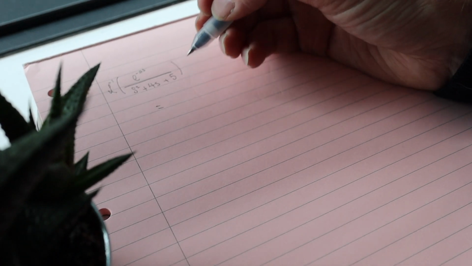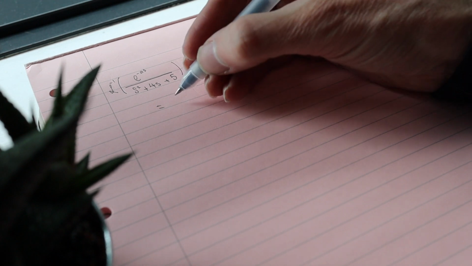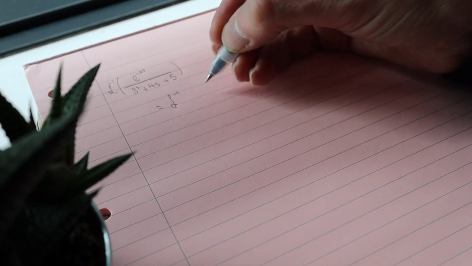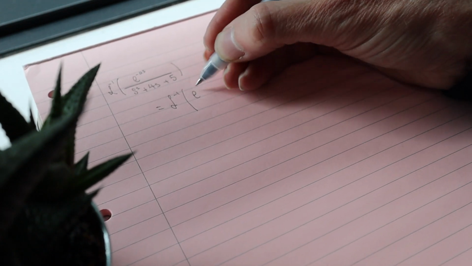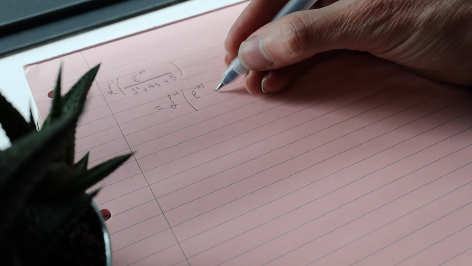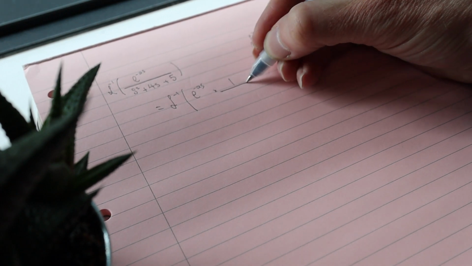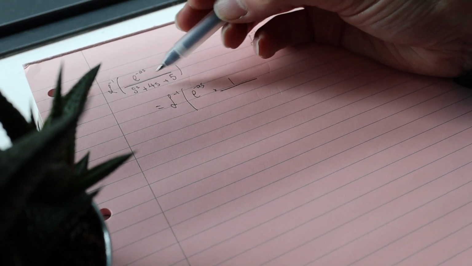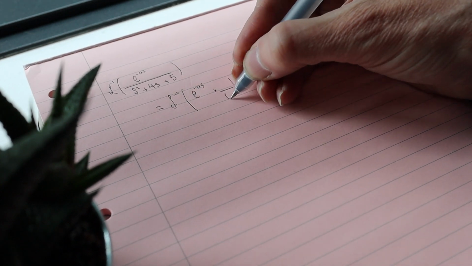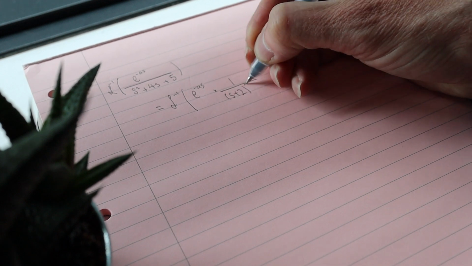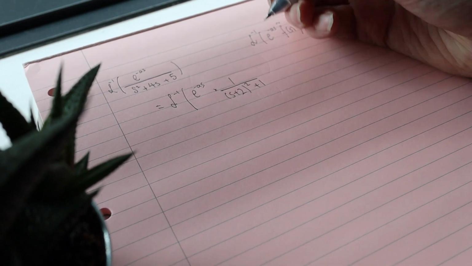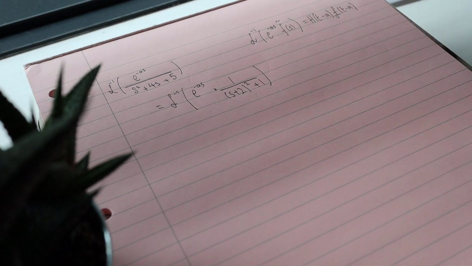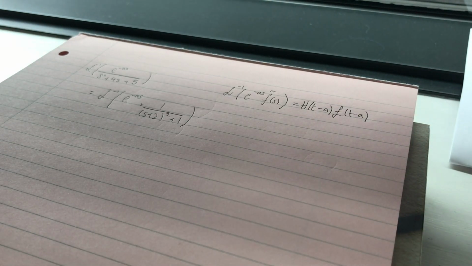So I'm going to separate it out, and I'm going to say it's e to the minus as times 1 over, and also I'm going to complete the square: s plus 2 squared plus 1. Okay, so why did I complete the square?